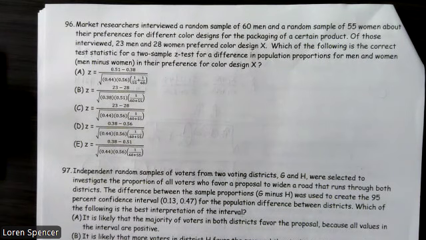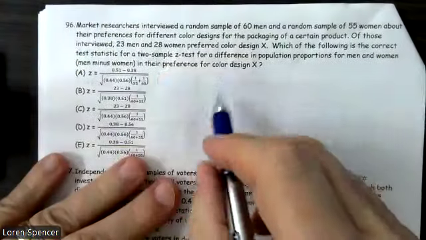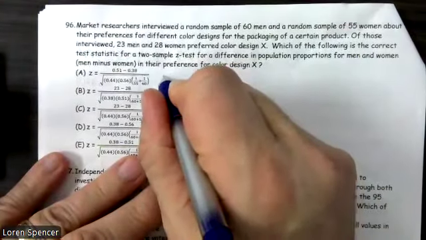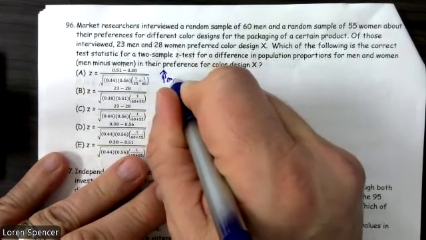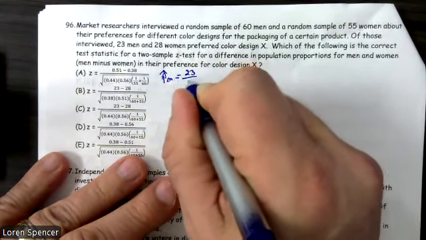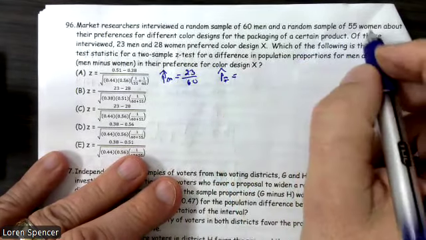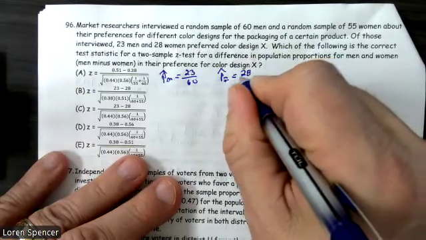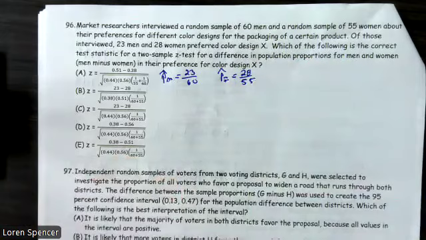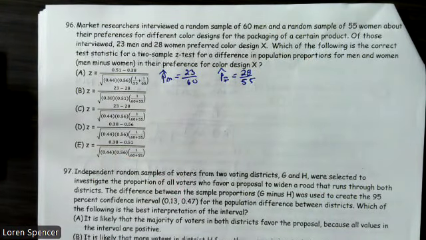Market researchers interviewed a random sample of 60 men and a random sample of 55 women. So we have two samples about the preferences for different color designs of a packaging. Of those, 23 men and 28 women preferred color design X. So p hat for the men equals 23 over 60. P hat for the females equals 28 out of 55. Which of the following is a correct test statistic for a two-sample Z test for a difference in proportions?